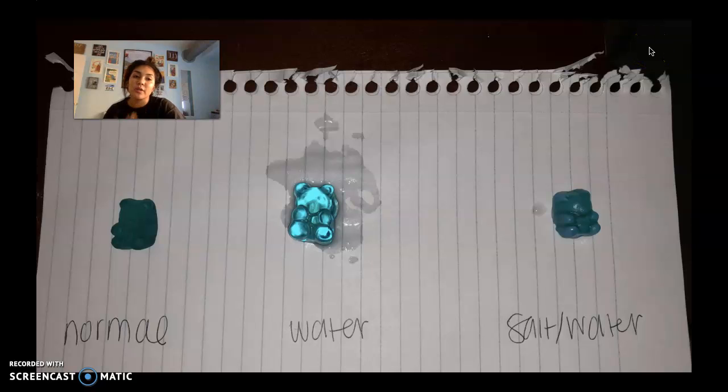Some errors. So like I said before, I was expecting the saltwater gummy bear to decrease in size a little bit more than it did. And some of the errors that could possibly contribute to this problem would be not saturating the water as much as it should have been. But I did add salt until there was no possible way for the salt to dissolve in the water. So that could be one of the potential errors that happened.